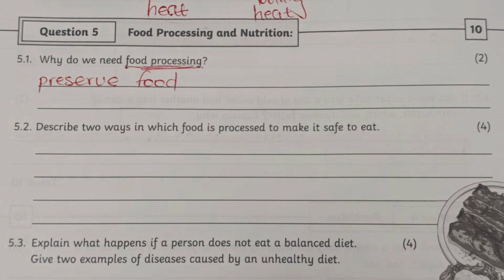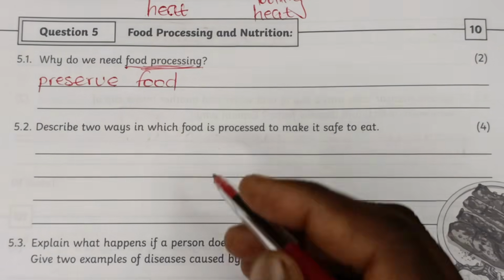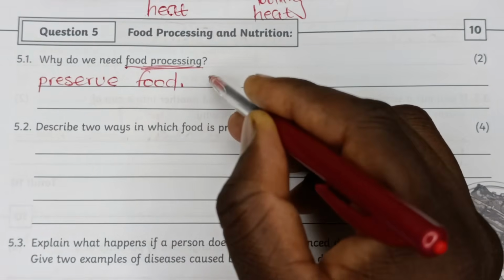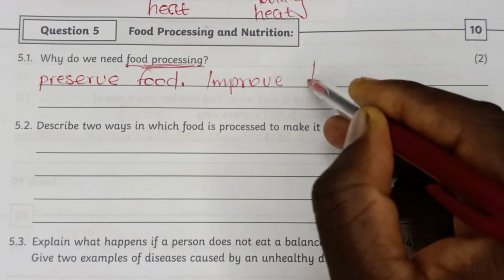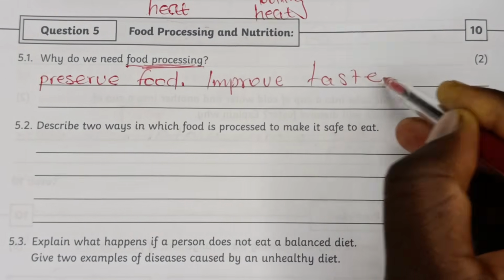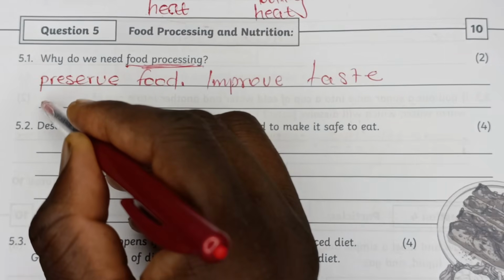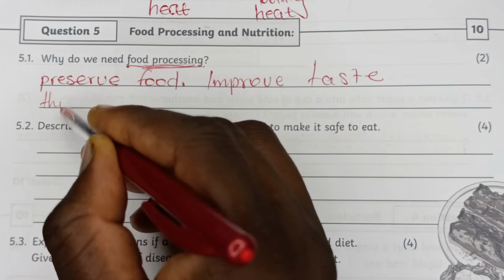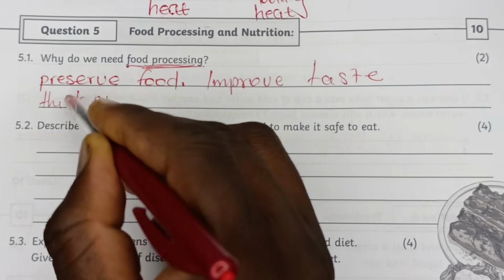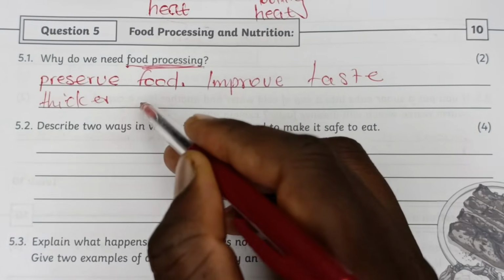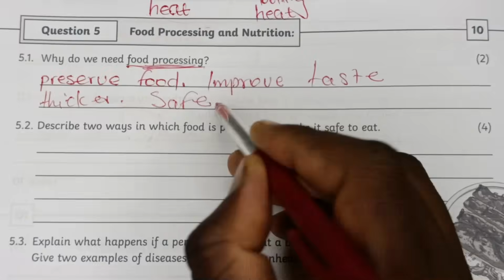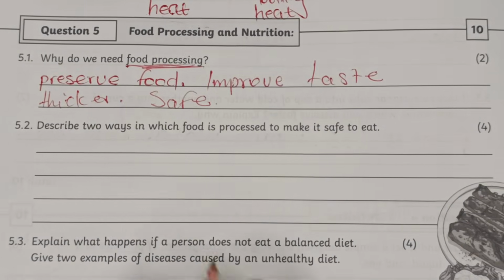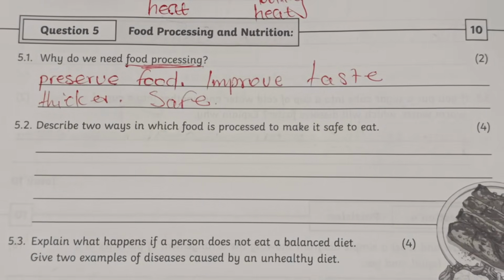Some juices are thin, some are thick. It helps the food to be a little bit thicker. It helps the food to be safe. We can keep it for a long time and it is safe to eat. So that is the answer to 5.1.